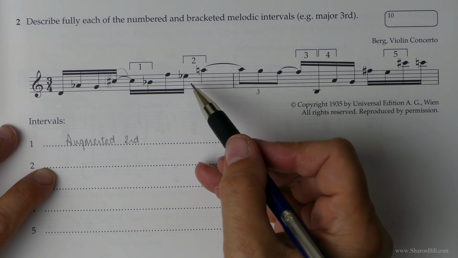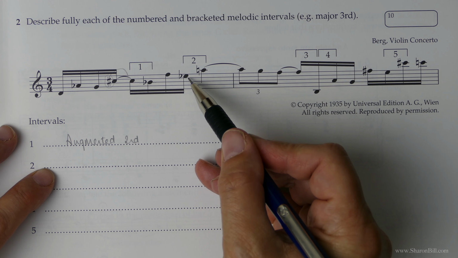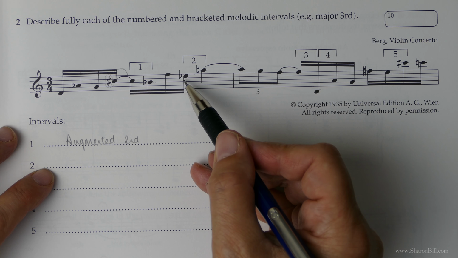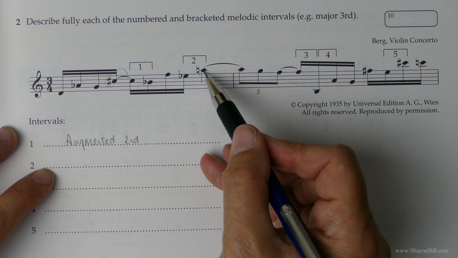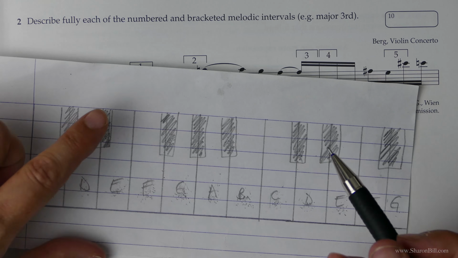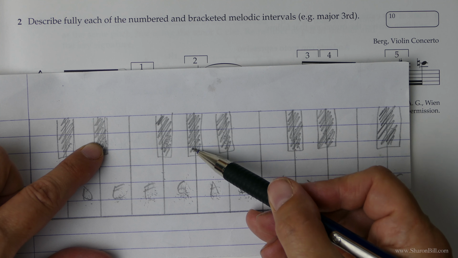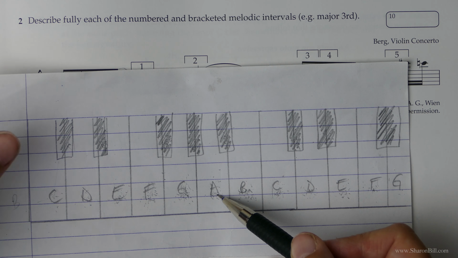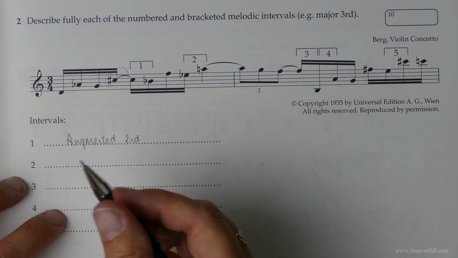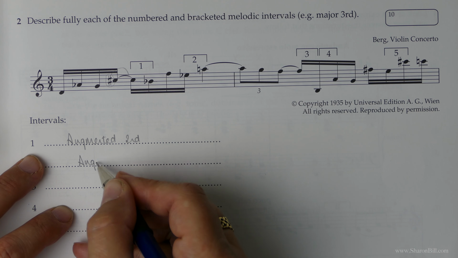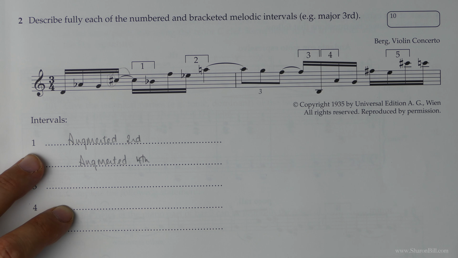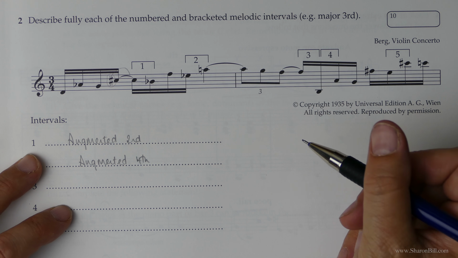Let's carry on. And so now we have a 1, 3, 4, a fourth of some sort. Now E flat to A flat would be a perfect fourth. However, E flat to A flat, the A flat has been raised by the natural sign, so we've made that bigger, we've augmented it, and so we have an augmented fourth. There we go.